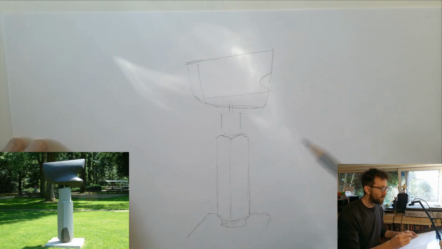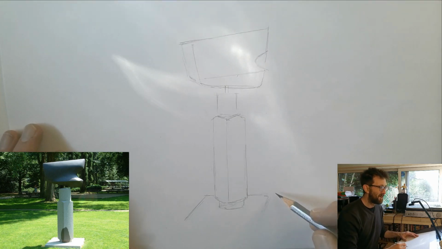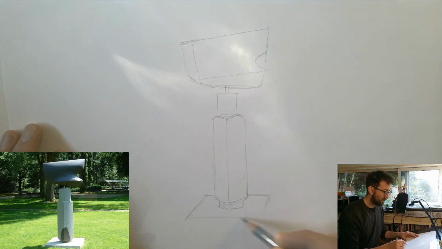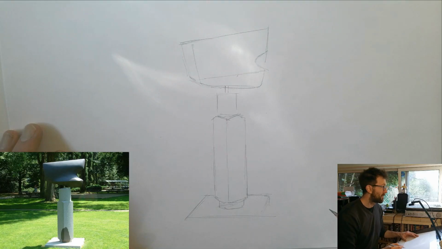Okay. If we're looking at the reference here, there's no line there, right? It's super bright right here. There's no value difference between the right side of this block and the top of the block, but I'm kind of gesturing it in there anyway, and I might go back in and erase it back out later. I have not got that little base at exactly the right right angle, but that's okay.